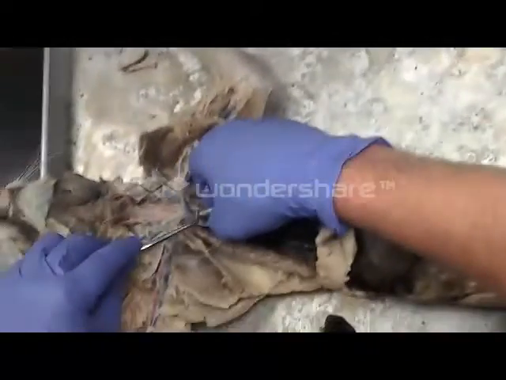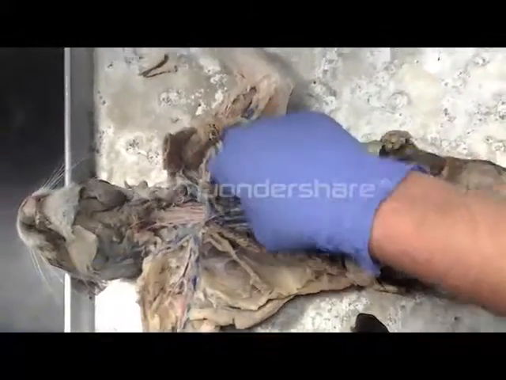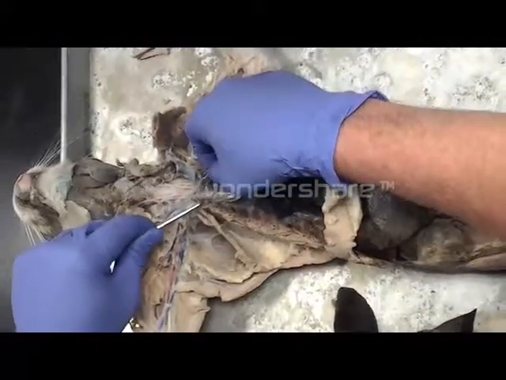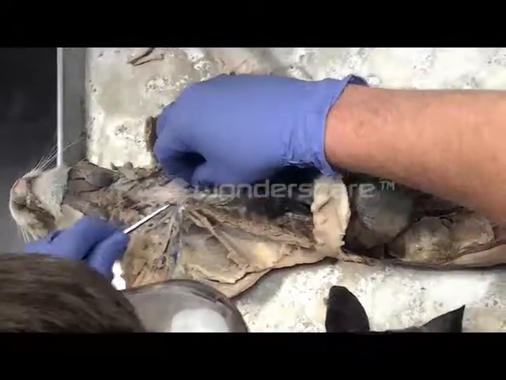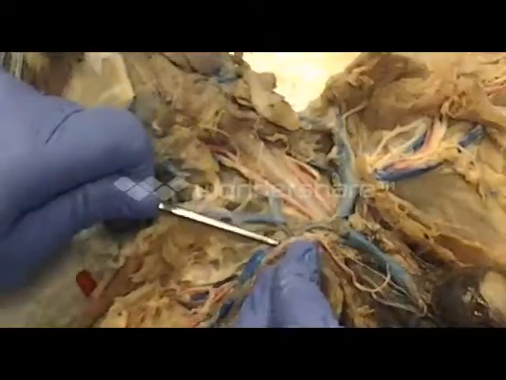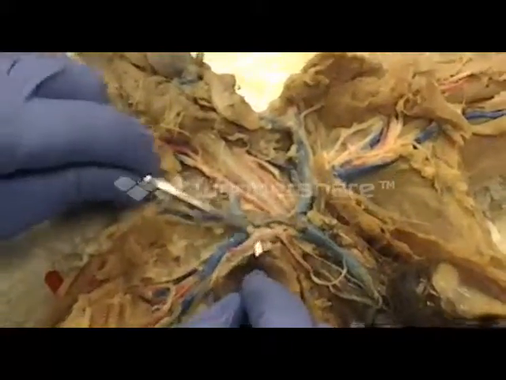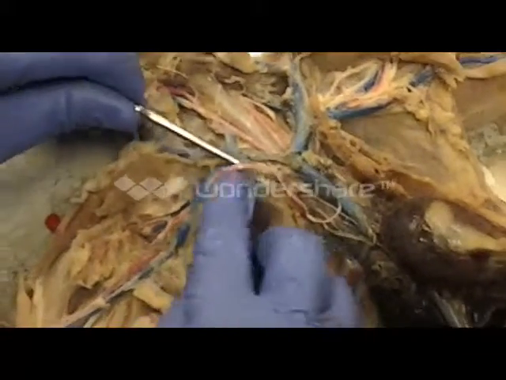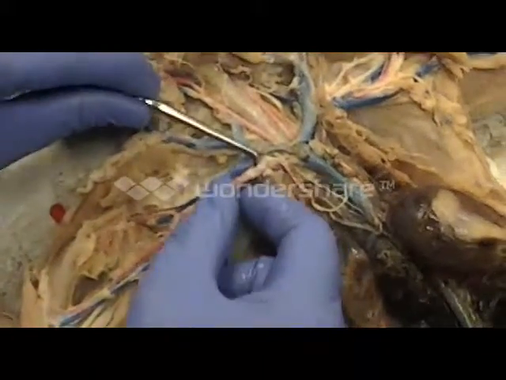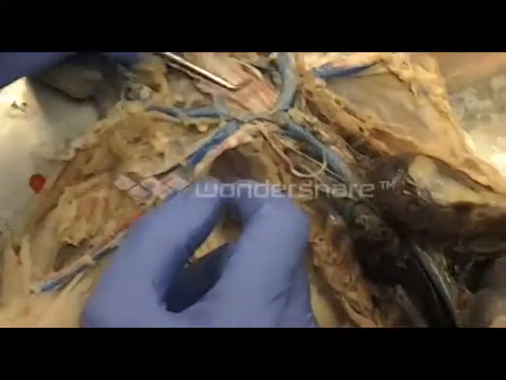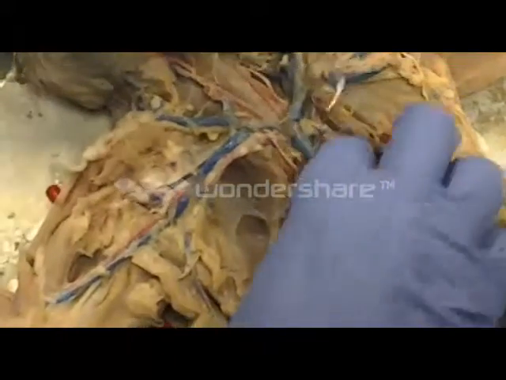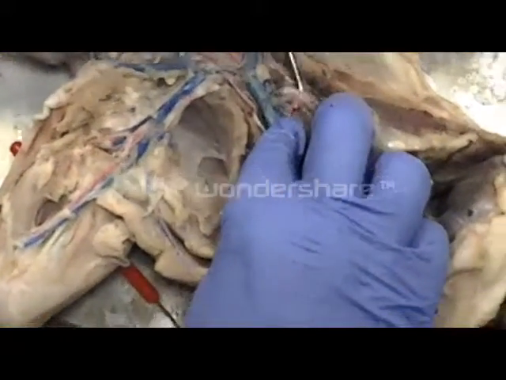Off of the brachiocephalic here are the two carotids and the right subclavian. So now I'm going to try to find the right subclavian. That is the right subclavian. That's what I'm looking for, in all its glory. The right subclavian and the two common carotids come off of the brachiocephalic artery here.